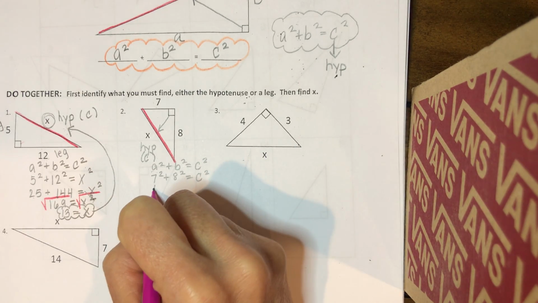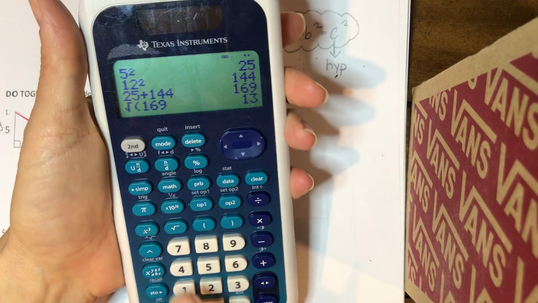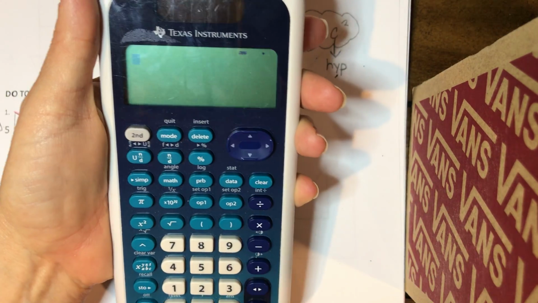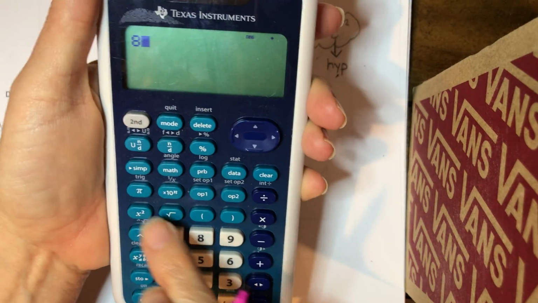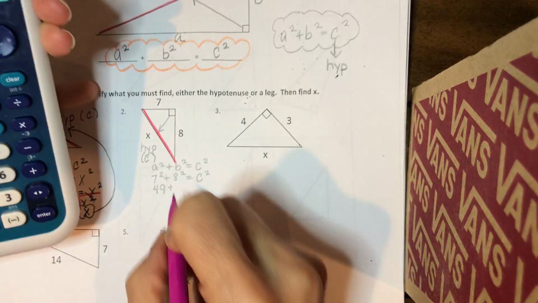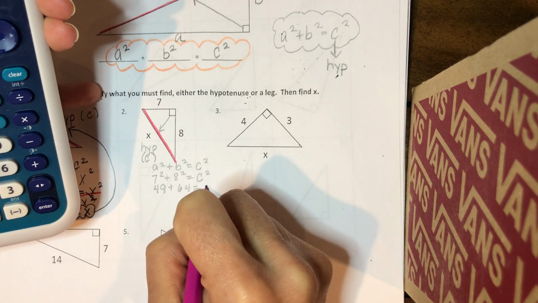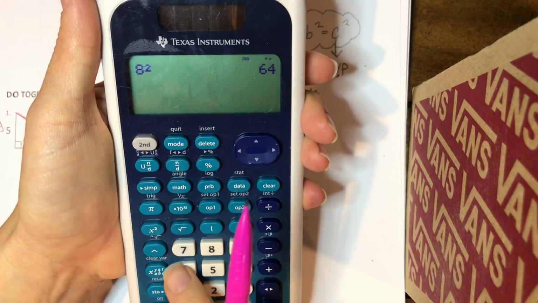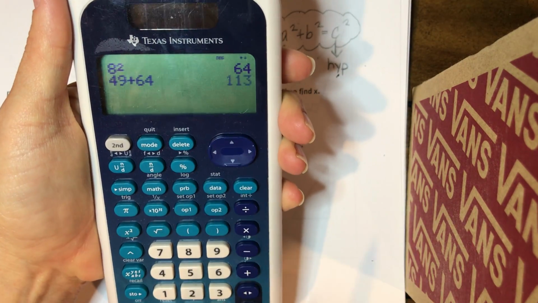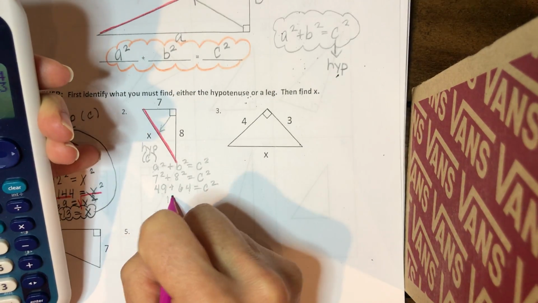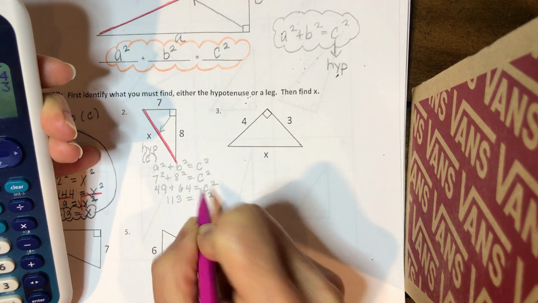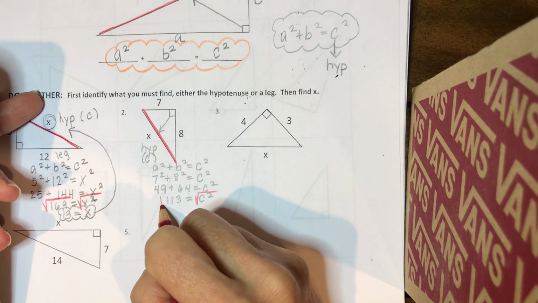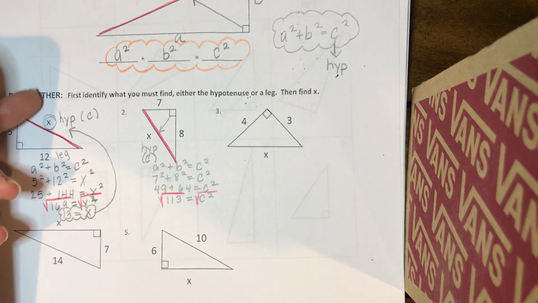So 7 squared is 49. All right, we'll do that on the calculator. 7 squared is 49. 8 squared is 64. And that equals c squared. So let's add 49 and 64. 49 plus 64 is 113, equals c squared. Like we did in the other problem, take the square root, take the square root.